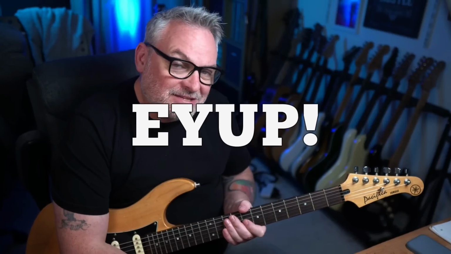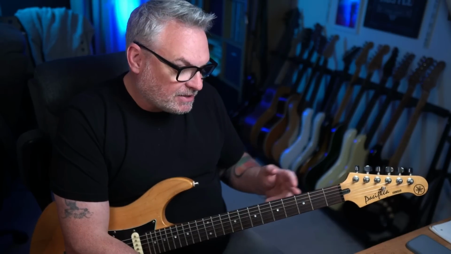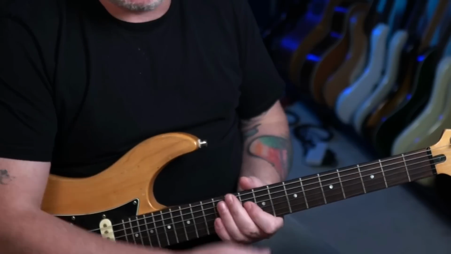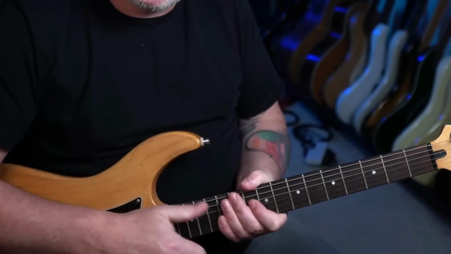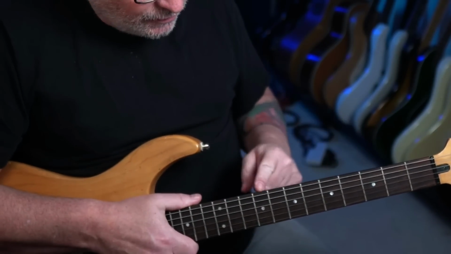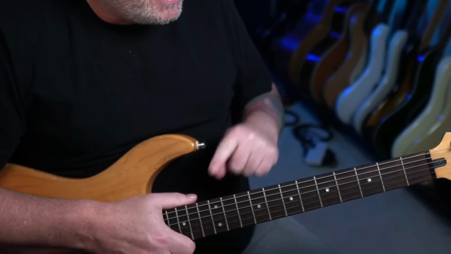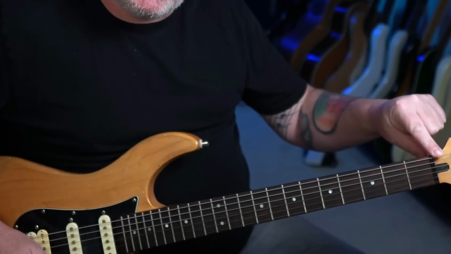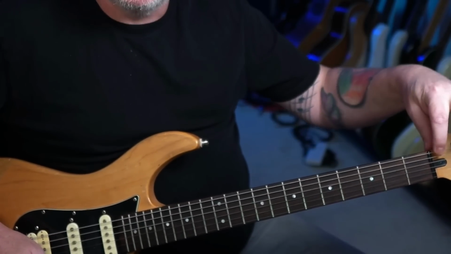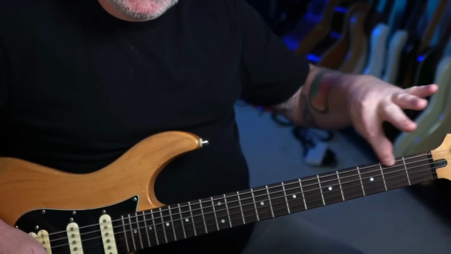Hey up guys, in this video I'm going to show you how you can use your dots on the neck of your guitar to help you learn your intervals. We're going to use the open strings themselves to build intervals into these fret markers. Most guitars have these fret markers on the 3rd fret, the 5th fret, 7th fret, 9th fret and the 12th fret.